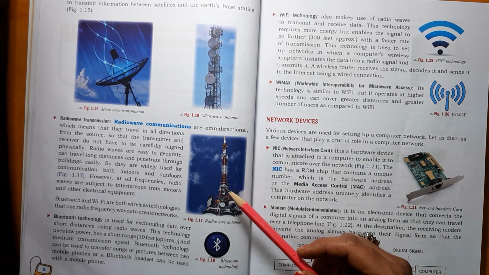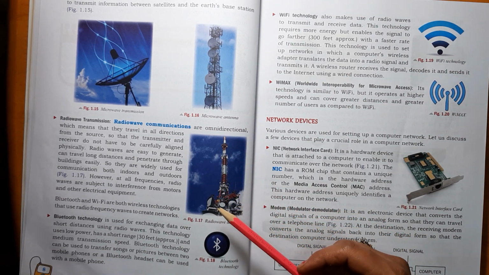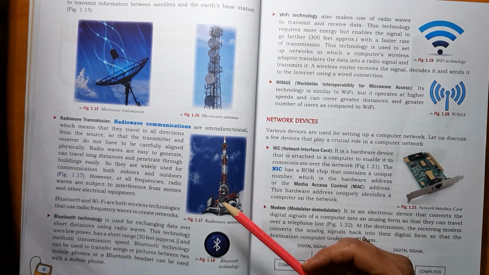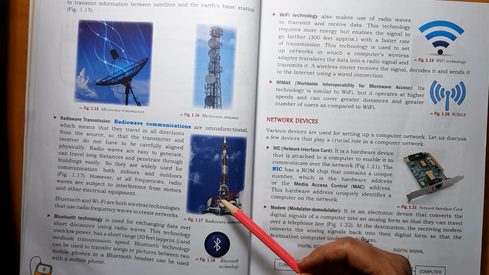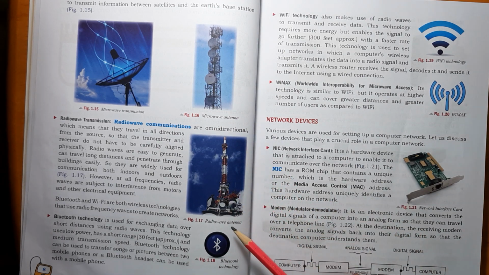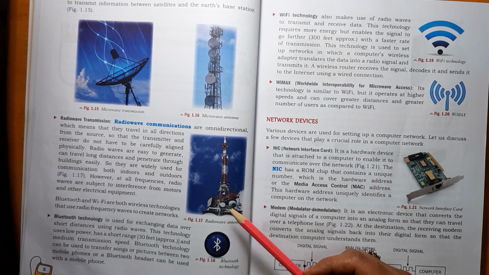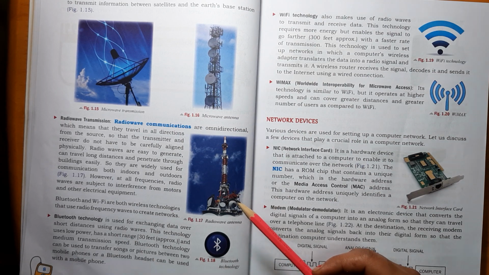That's why they are widely used for communication both indoors and outdoors. So you are getting lots of information, right? However, at all frequencies, radio waves are subject to interference from motors and other electrical equipment.